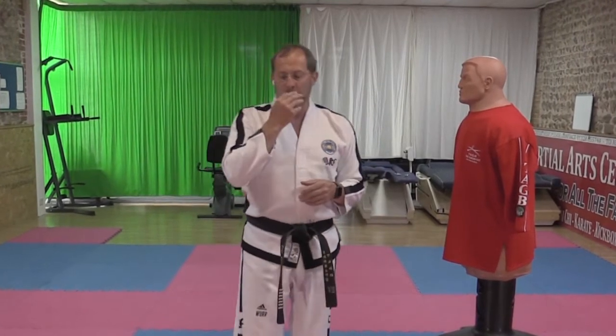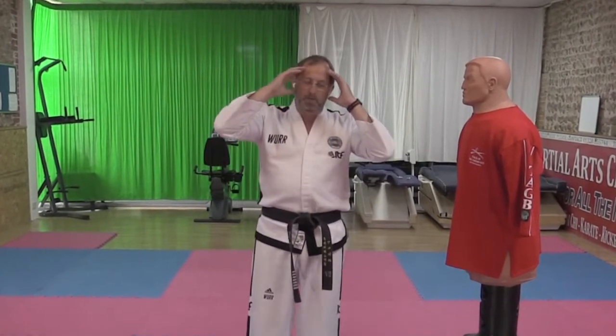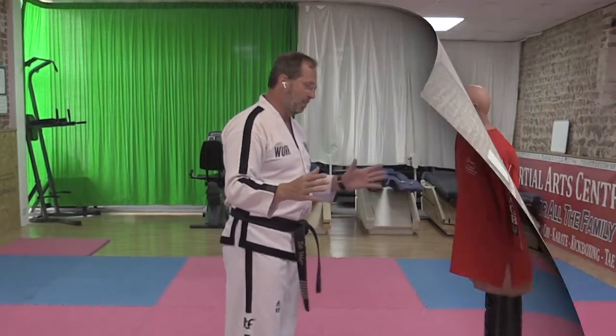Hip twist. Hip twist plays a massive part in everything we do. Tae Kwon Do was one of the first martial arts that really looked at the science of rotational force and applying it into the techniques. So hip twist, and I could spend a whole day talking about hip twist, so I'm just going to use it as an example just with this twin forearm block.